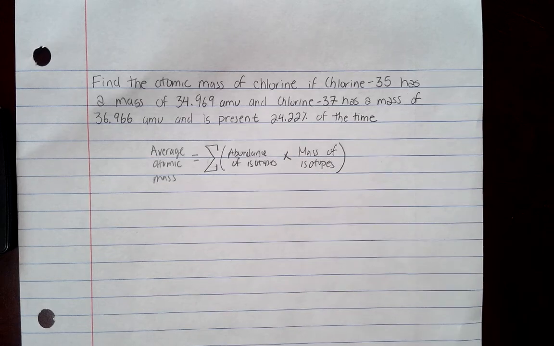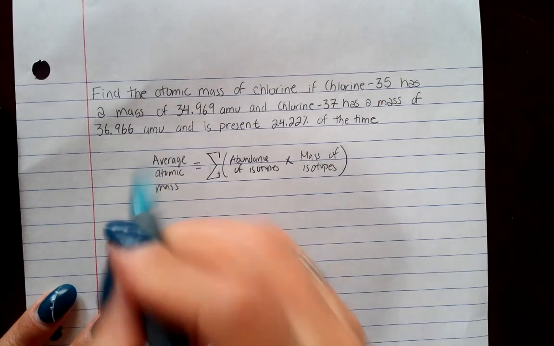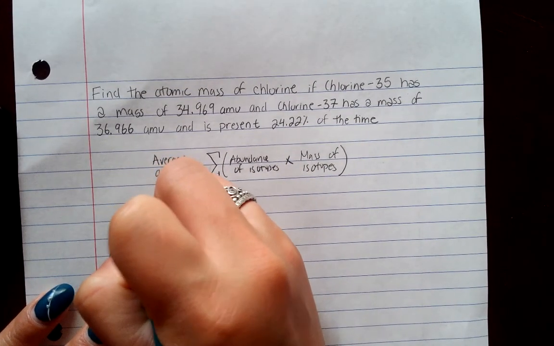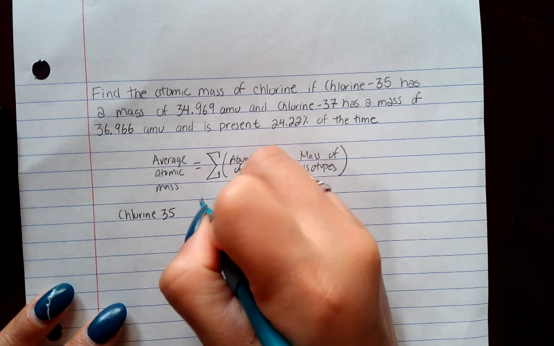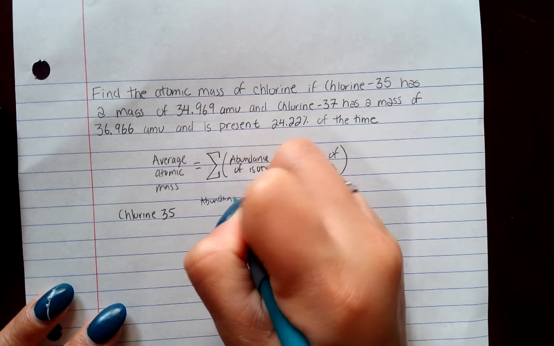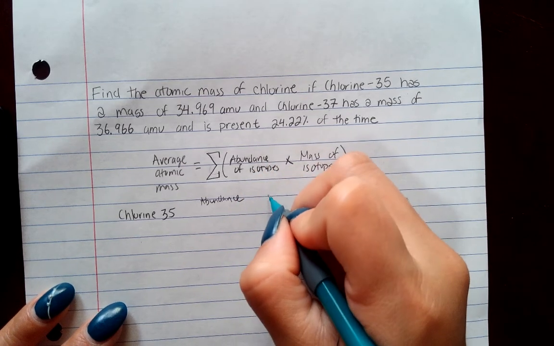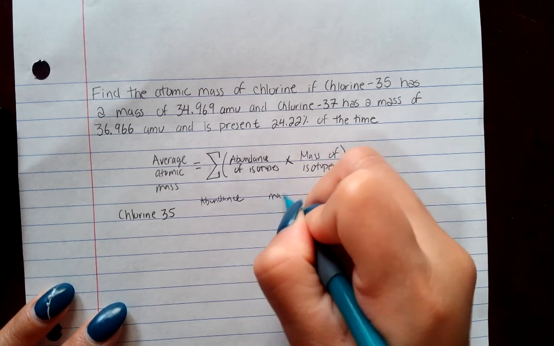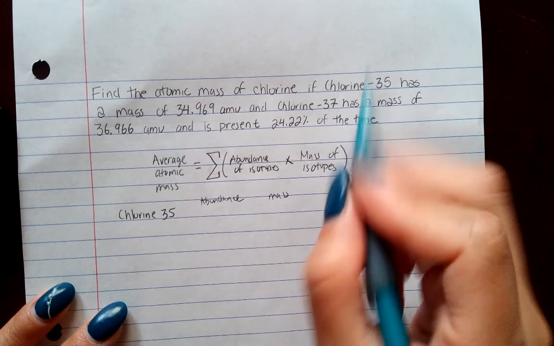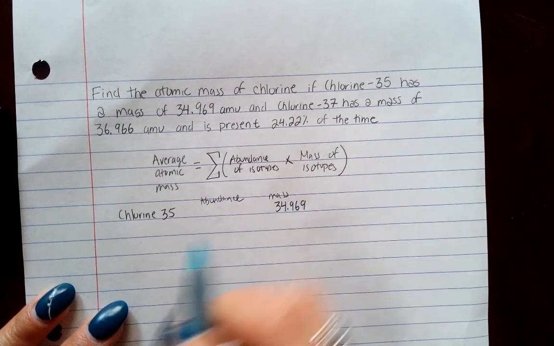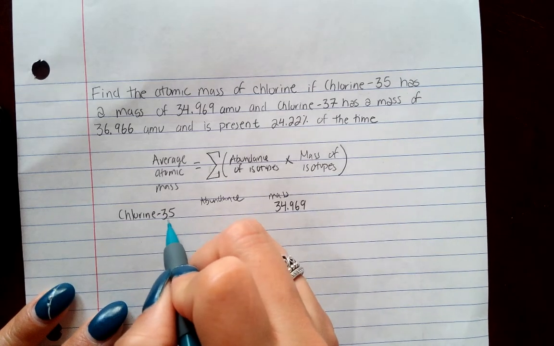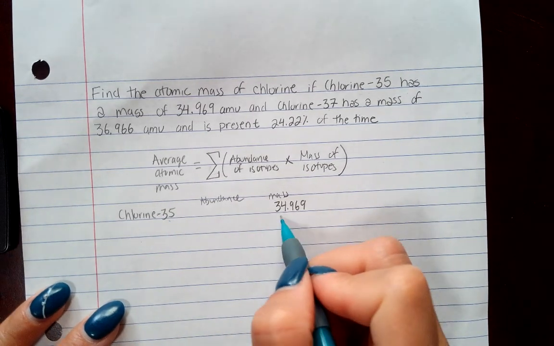So if we make a little table, for chlorine 35, we don't know the abundance because they're not telling us, but we do know its mass, 34.969. As you can see, the 35 just stands for the rounded mass.